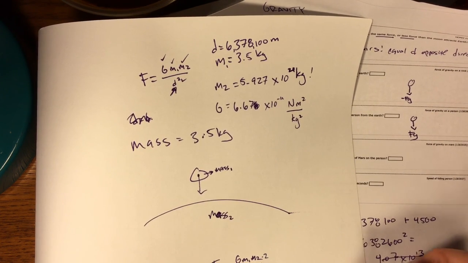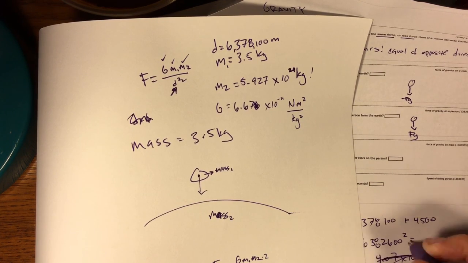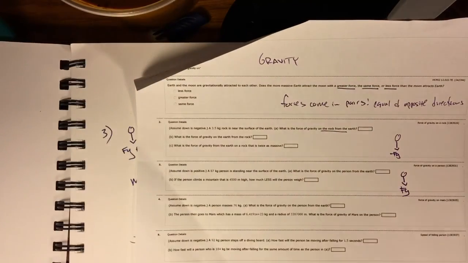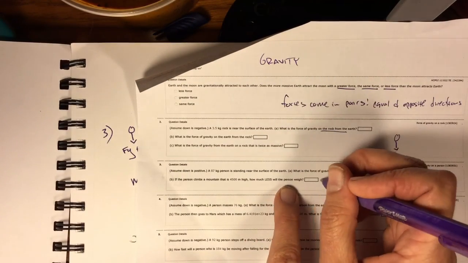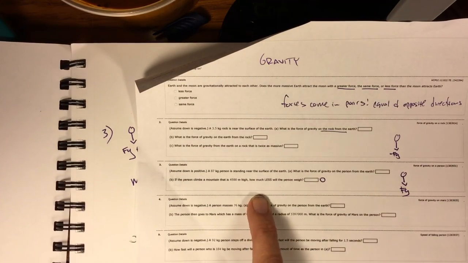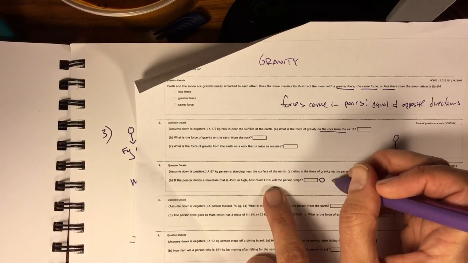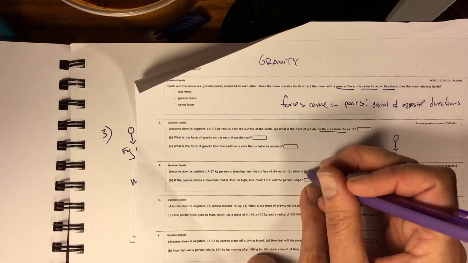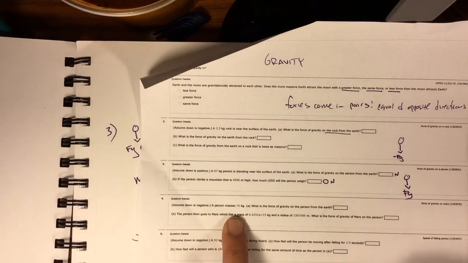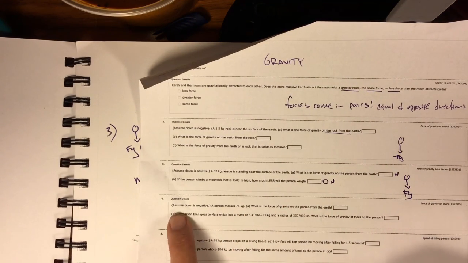There's no way to round this differently, so it's going to change by 0. How much less will the person weigh? 0. You're going to weigh exactly the same. Okay, and don't forget your unit for this. If it's force, it's a Newton. If it's weight, it's still Newtons. All right, I think you should know how to do these now.